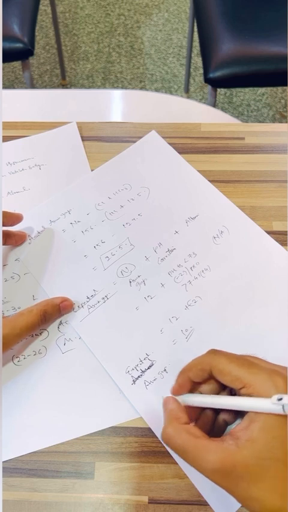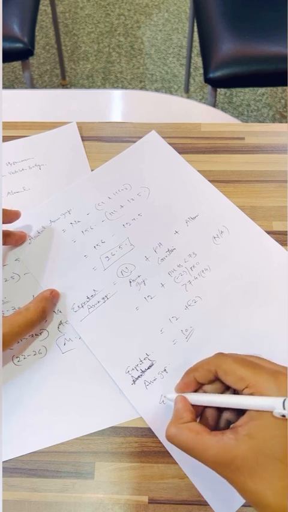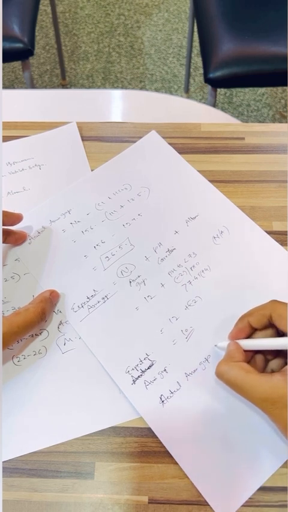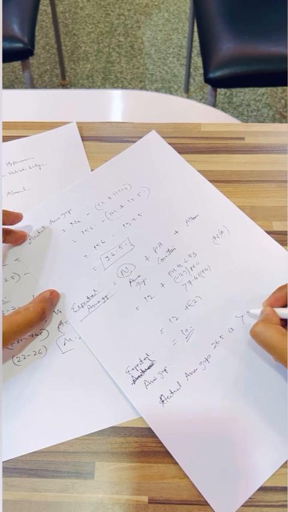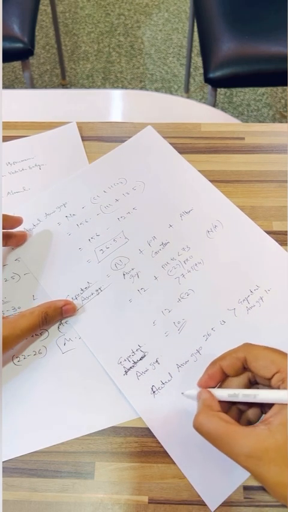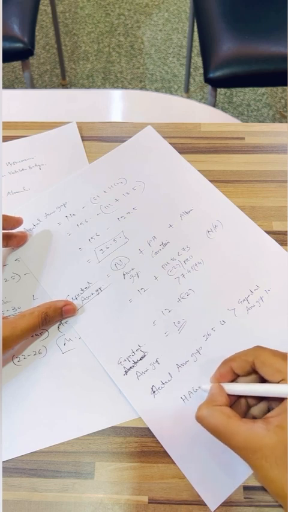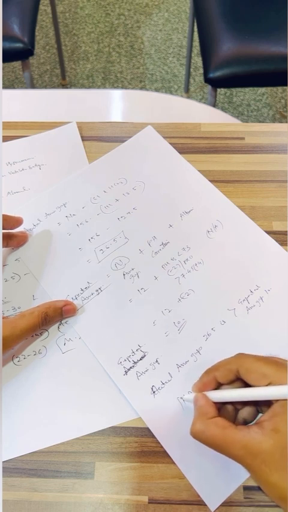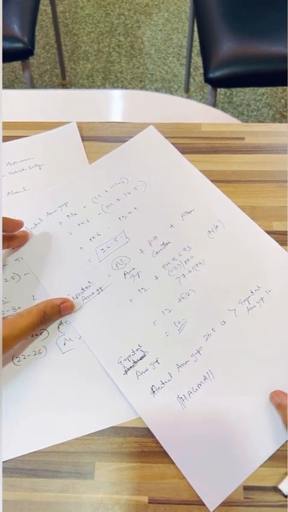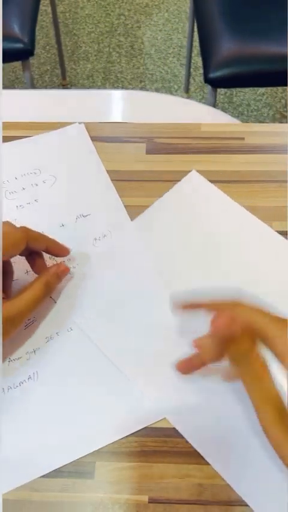Coming to the conclusion, the actual anion gap 26.5 is more than the expected anion gap, which is 10. So finally we can come to a conclusion that it is AGMA, high anion gap metabolic acidosis. So now we have come to a conclusion that this is an AGMA. And the final thing, we have to talk about the bicarb, so that we should not forget.